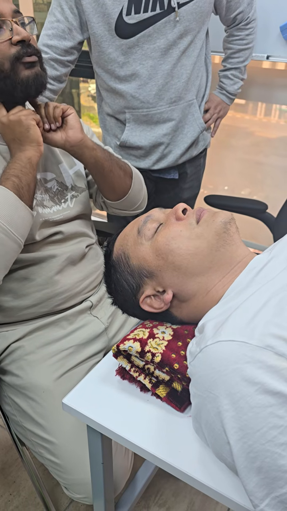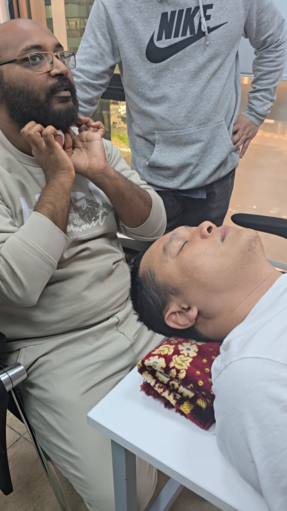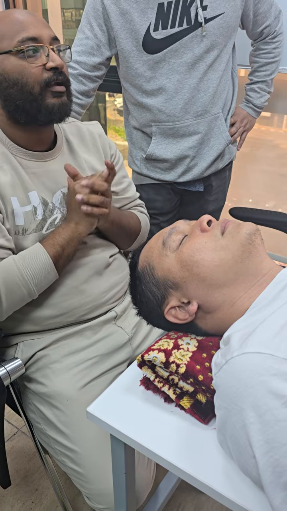And you are going to take it down to the submandibular area, right behind the ear. Submandibular.